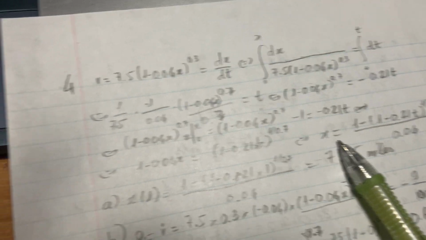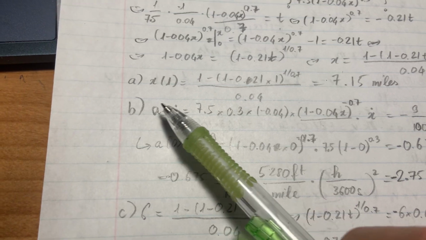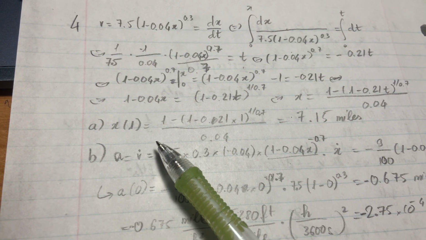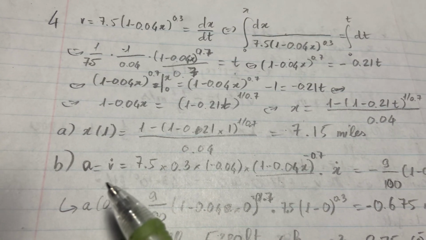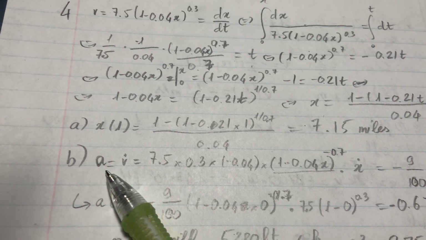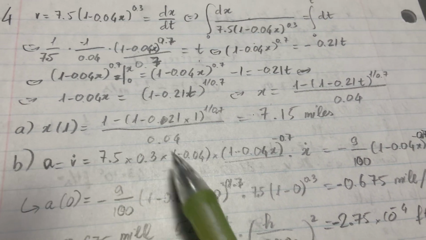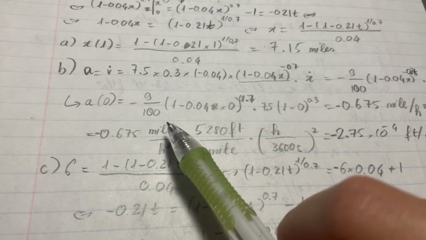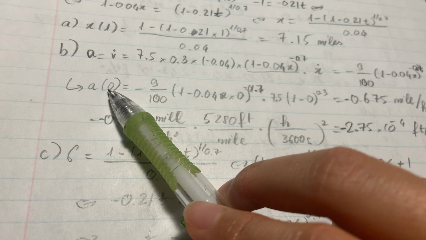Just substitute in here, and we're going to have the distance after 1 hour. Right here, substituting. And for the b, it asks for the acceleration. We're doing the same thing, just find the v. We already had the v, and differentiate the v to find acceleration at t equals 0.